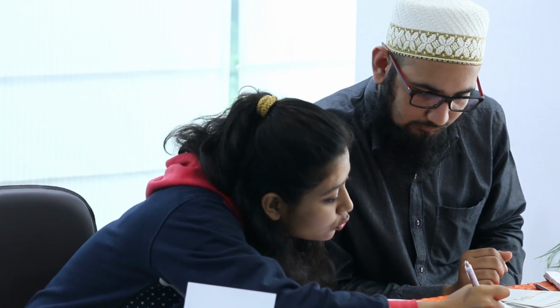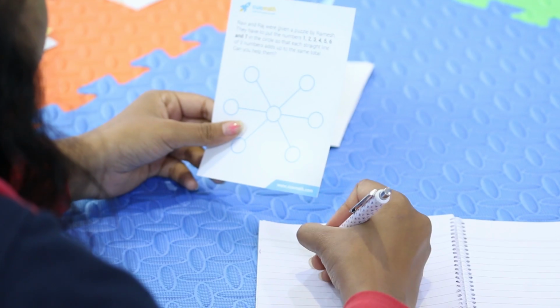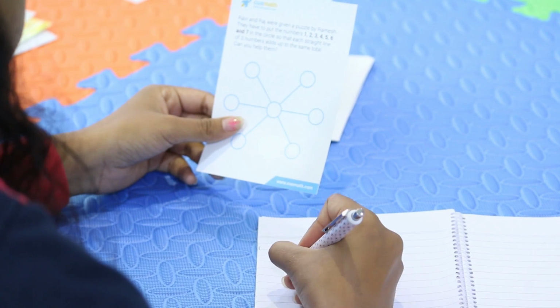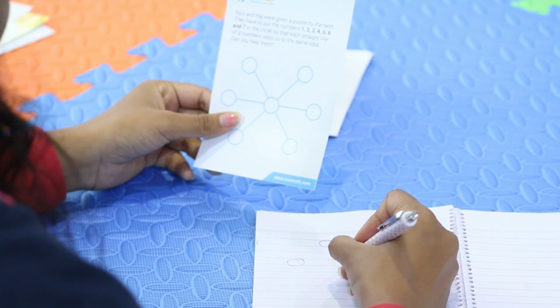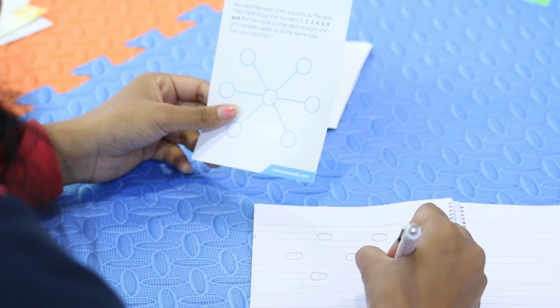Okay, so we have to put 3 numbers so that the sum becomes the same number. We have to use all these numbers, so that the sum remains the same for all 3 lines. I think we can begin by putting 1 in the middle circle.